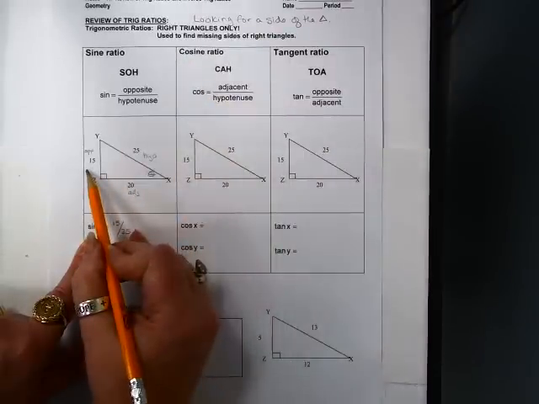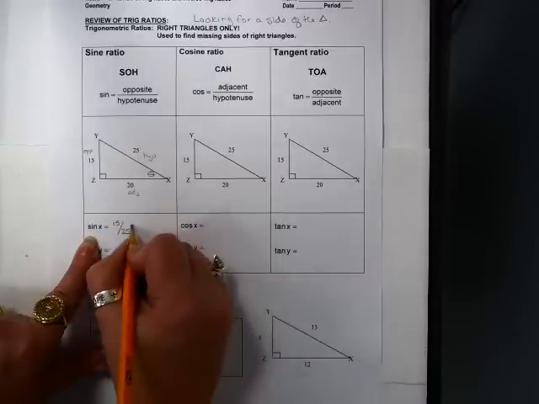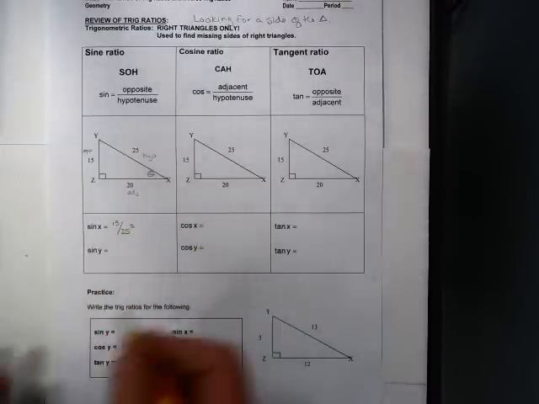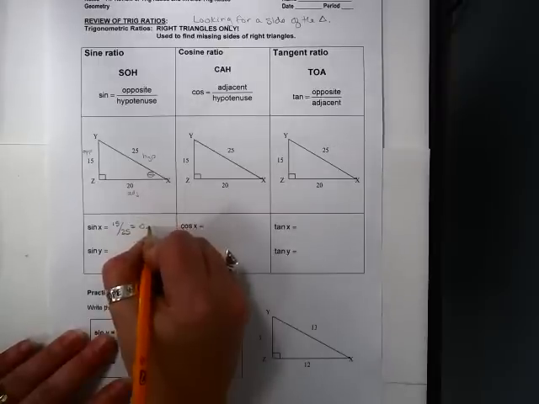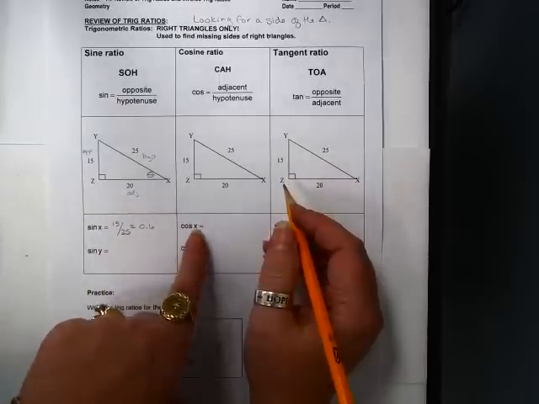So we put 15 over the hypotenuse, which is 25. Then we would put this in our calculator, and when you put that in your calculator, you end up with 0.6. 15 divided by 25. 0.6. Okay?